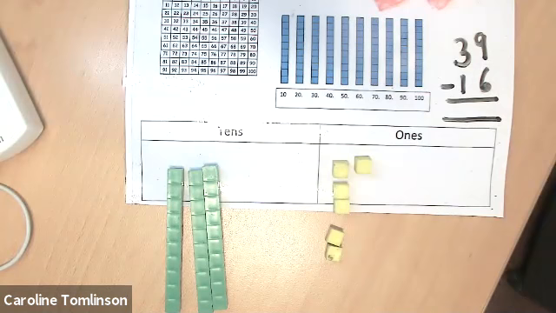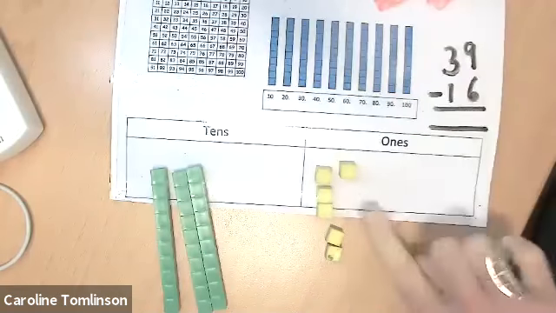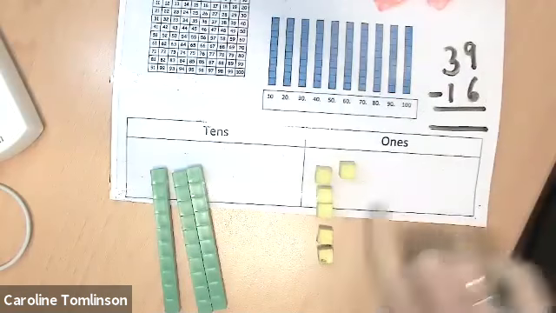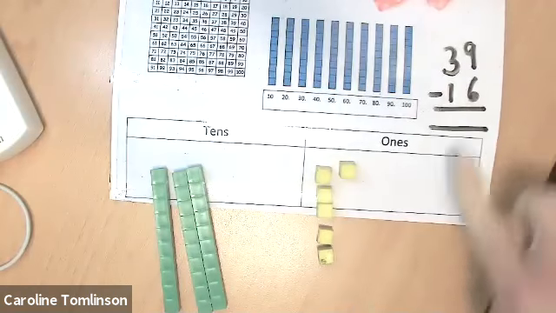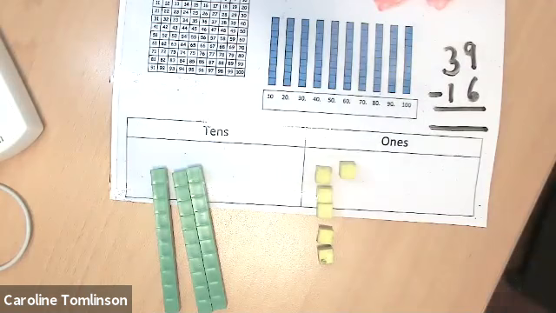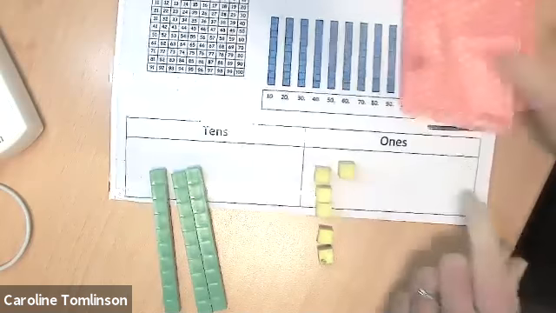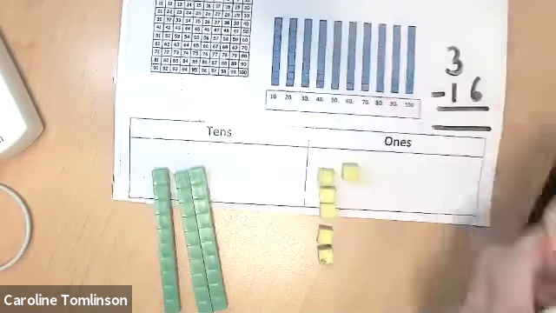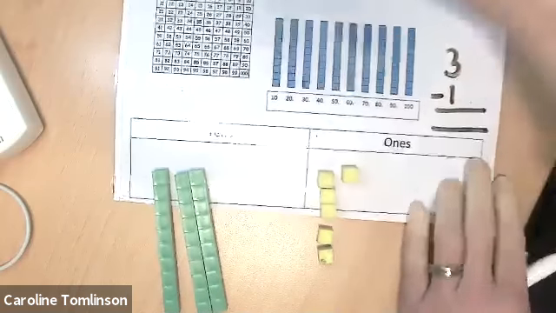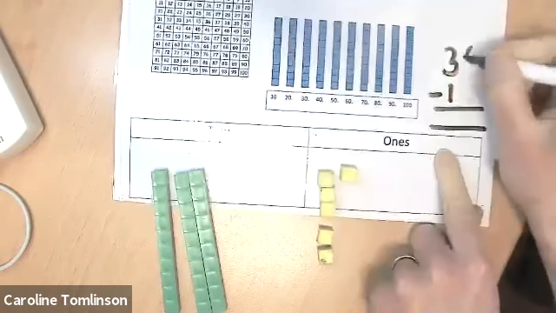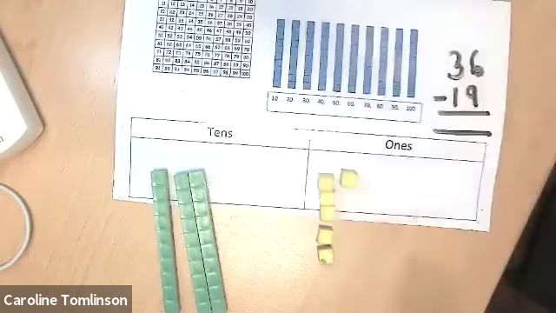Now, when we're doing this calculation, the language that we use is really important. I would start off by saying, I've got 6 ones and I want to take 9 away from it. So 36, sorry, I've done it the wrong way around. 36 subtract 9, that's not going to work at all, is it? 36 subtract 19. And let's make sure that says 19.